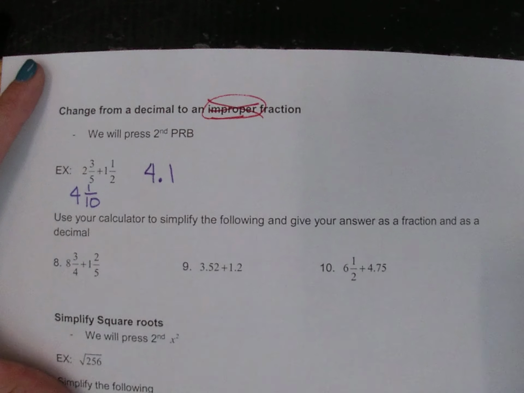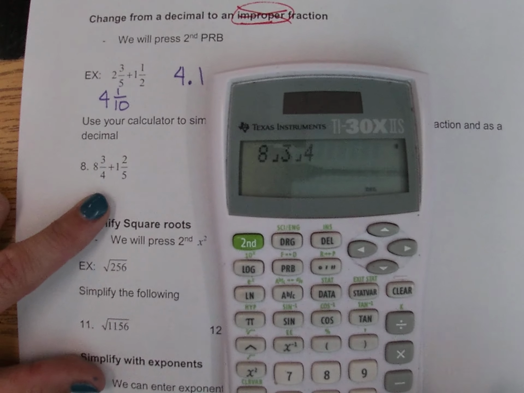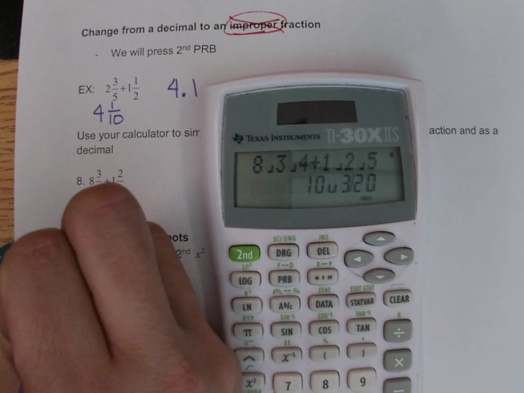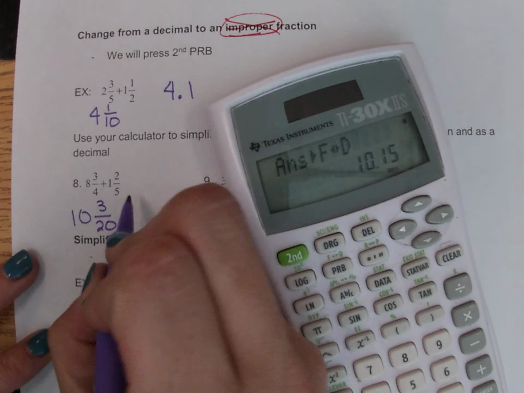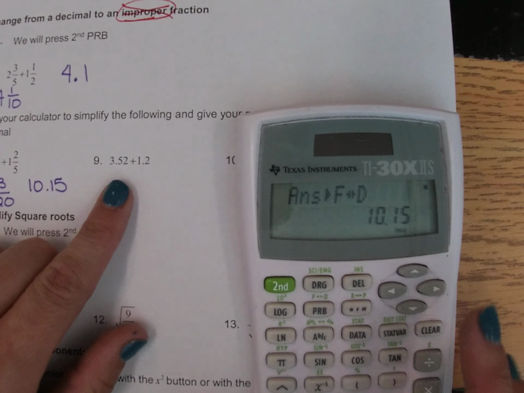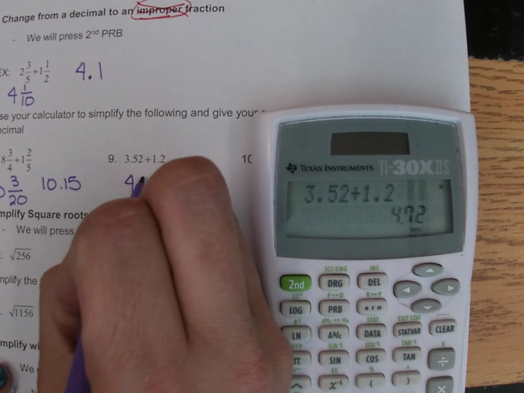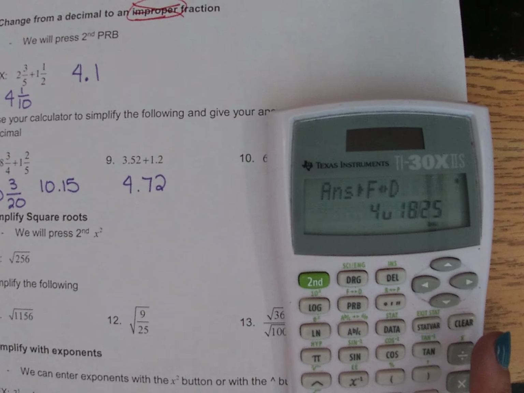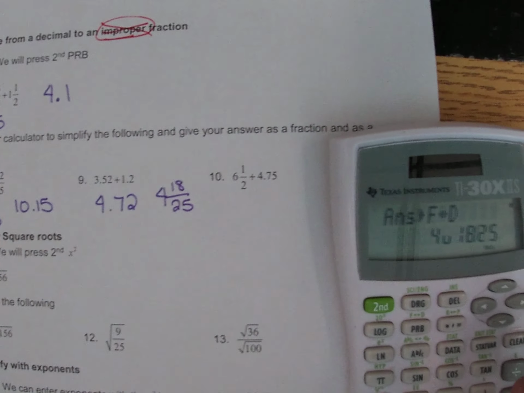So if we want to give answers as fractions and decimals, if we do 8 3/4 plus 1 2/5, right, we get the 10 3 over 20, but we can also hit second and then PRB and see as a decimal that's 10.15. It works both ways, so if I do 3.52 plus 1.2, I'm going to get 4.72. And if I change that by doing second PRB, I'm going to get 4 18 over 25.